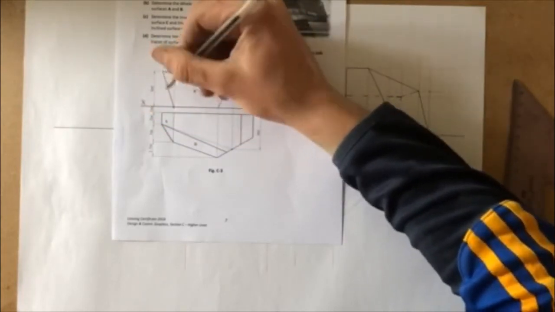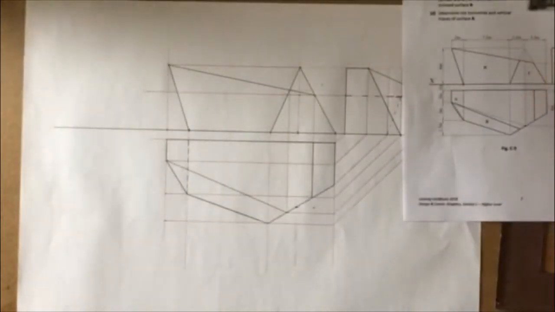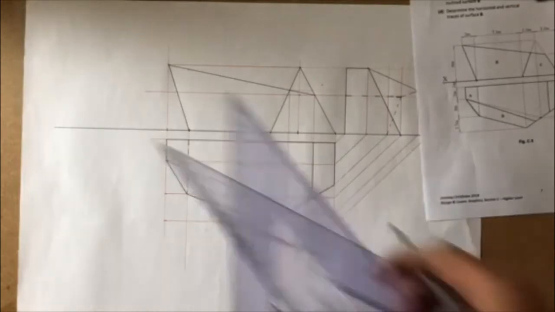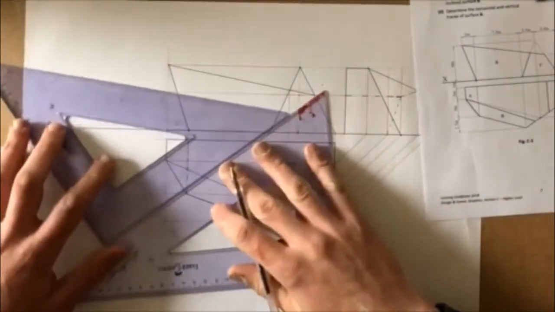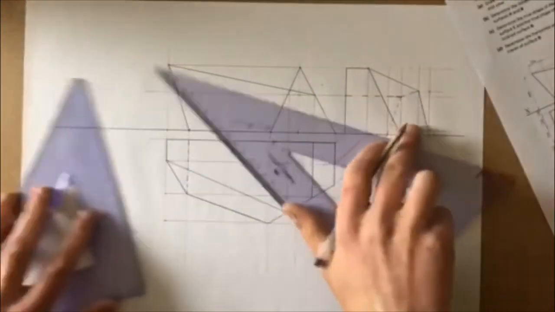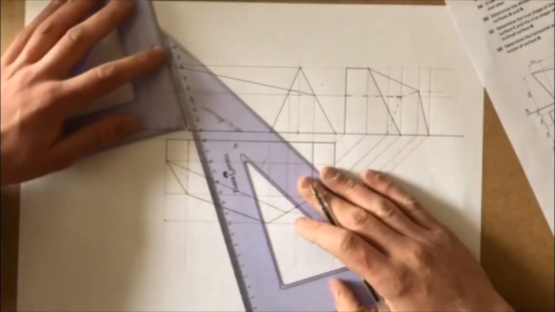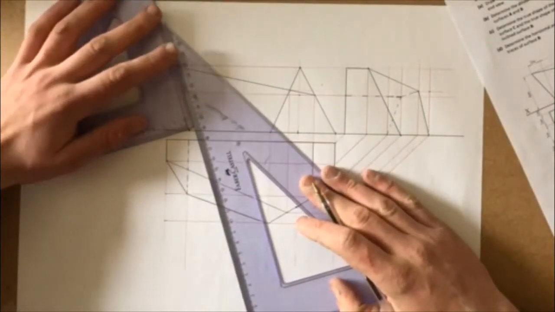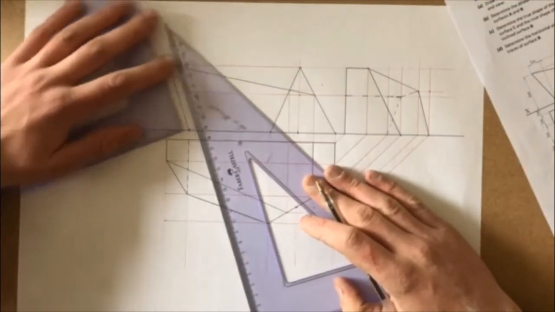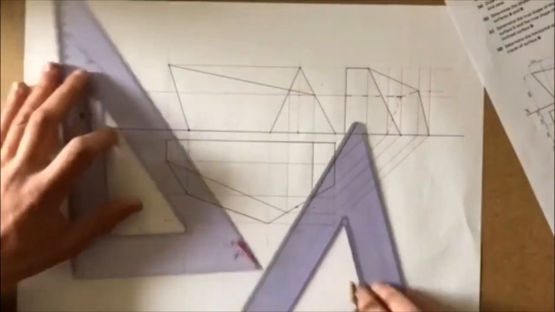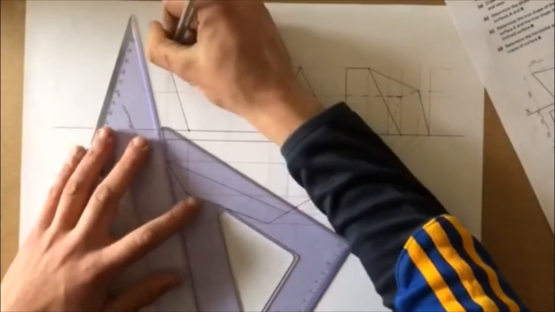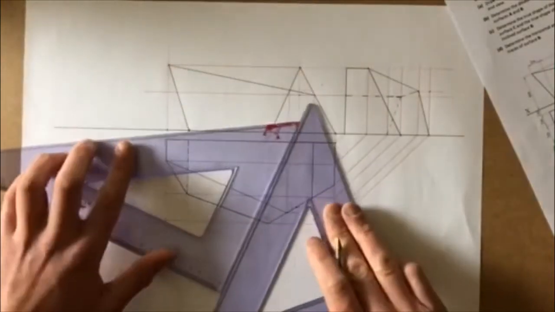So what I'm going to do is take it from my elevation here. So this is my line of intersection here, okay?